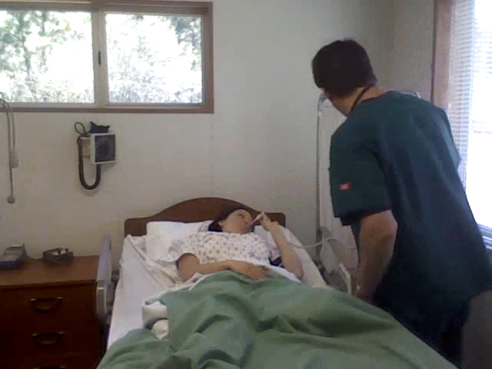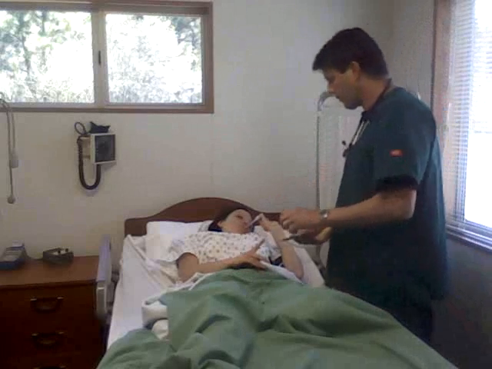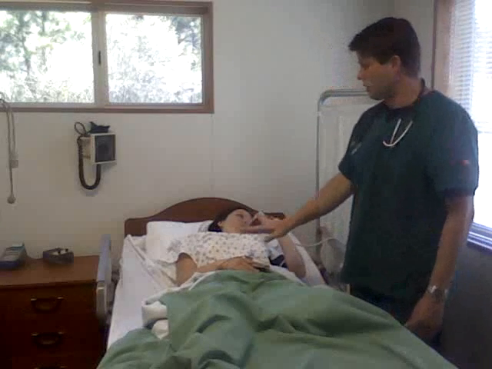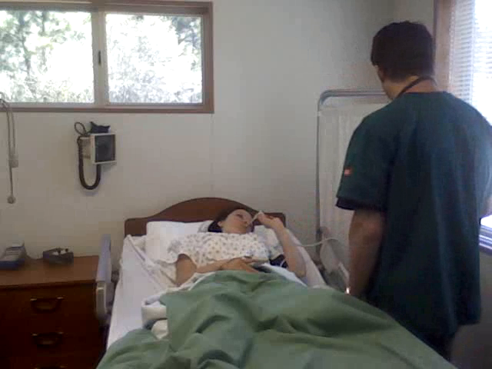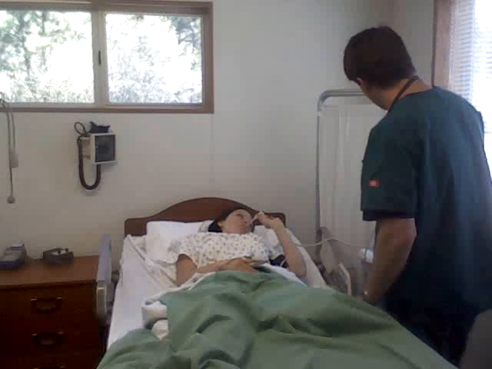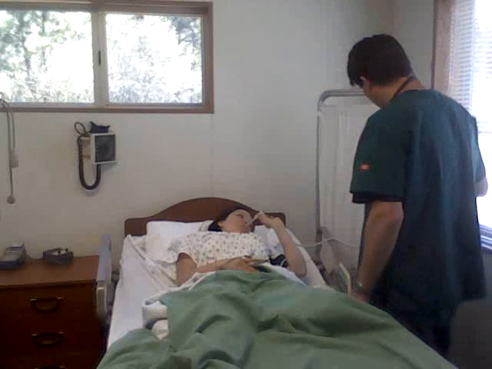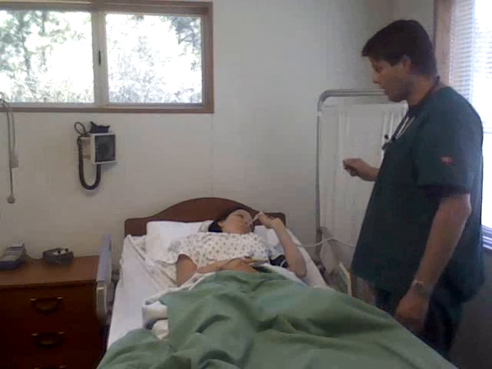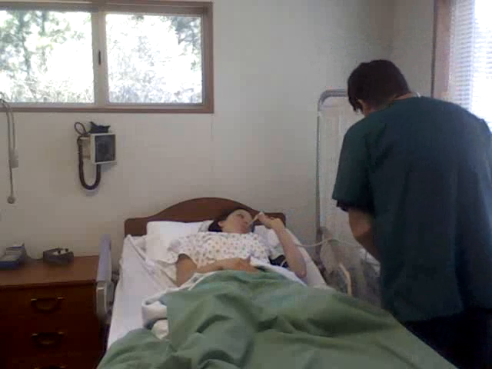And then we'll go ahead and do her pulse ox. For pulse ox, normal range is 95 to 100, and you're going to want to do it on the opposite arm of the blood pressure. You want to show the patient the readings. If the pulse ox is lower than 95, you want to see if there's a doctor's order for oxygen. Hers is 97, so that's within normal.